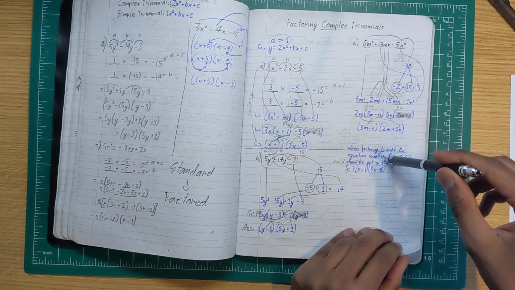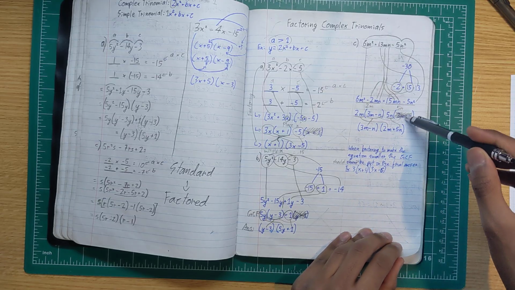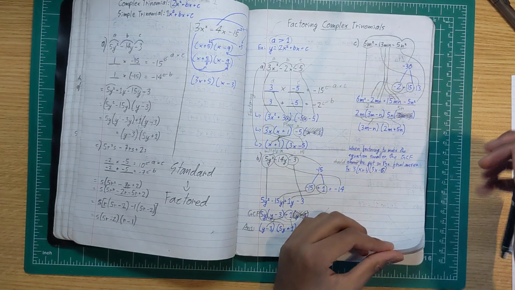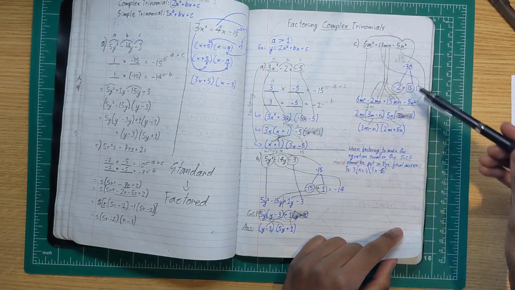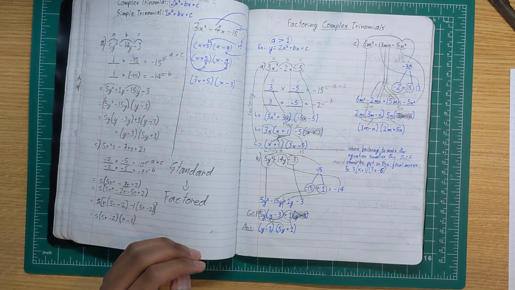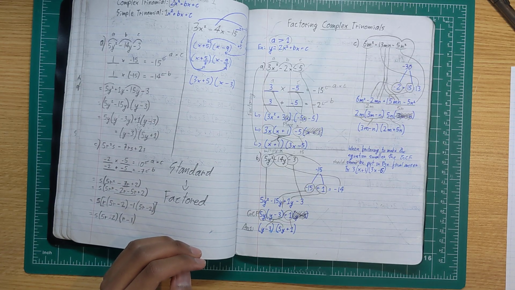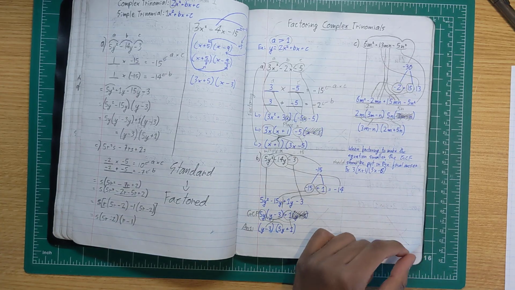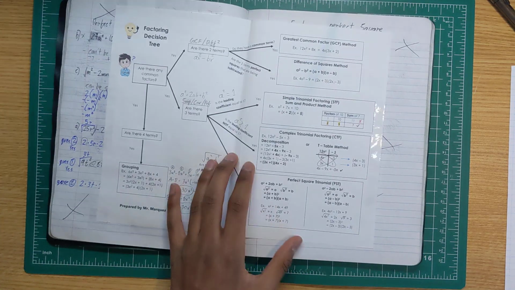Oh my god. I think this is my favorite page of the entire notebook because I explain it really well with just lines. I'm gonna skip the ad. I'm not talking in circles. Okay.